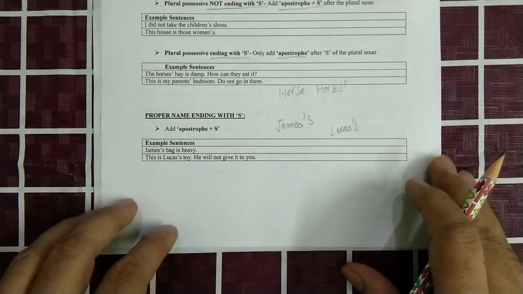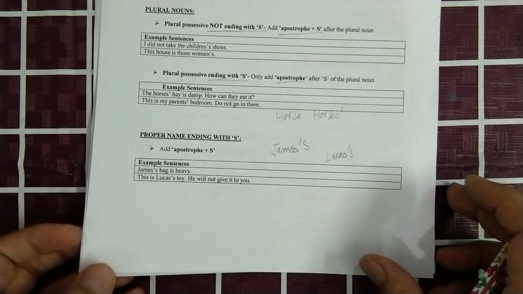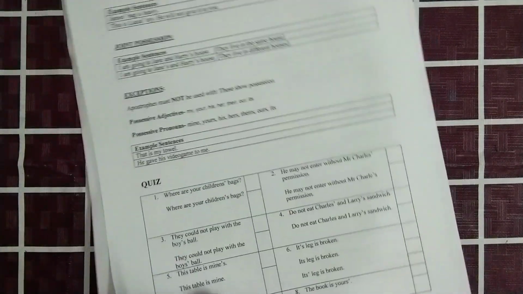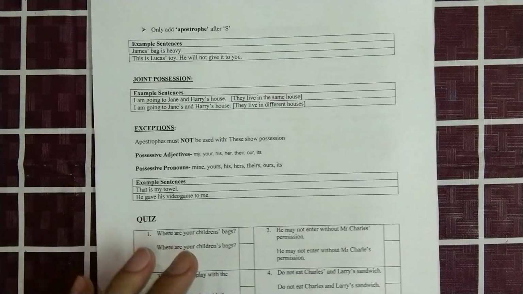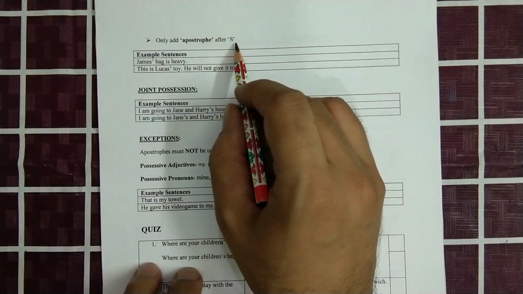Now, what we have to do here is another way which we can do. So this is Lucas' toy. He will not give it to you. Anyways, there's another way to do it. The way which I prefer is to only add an apostrophe after s.